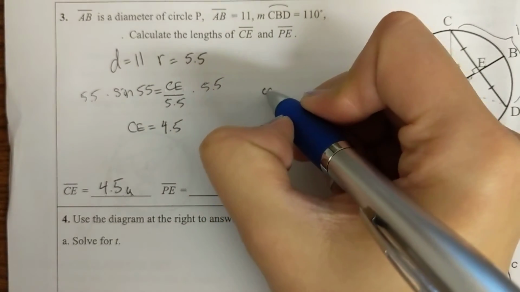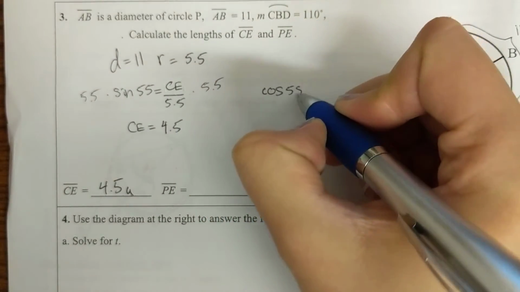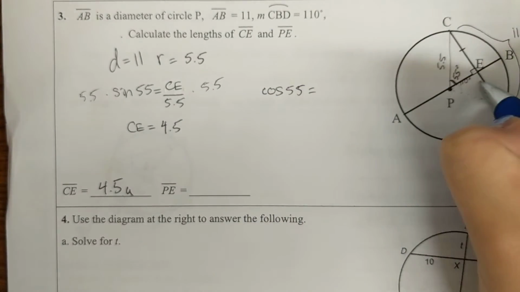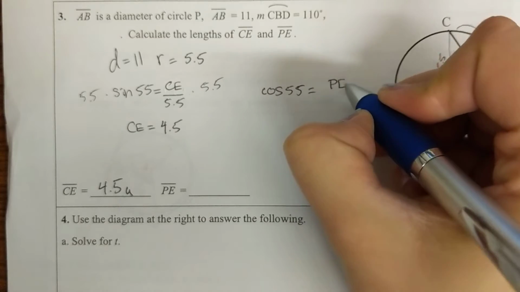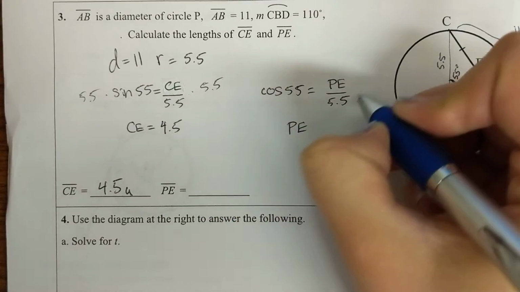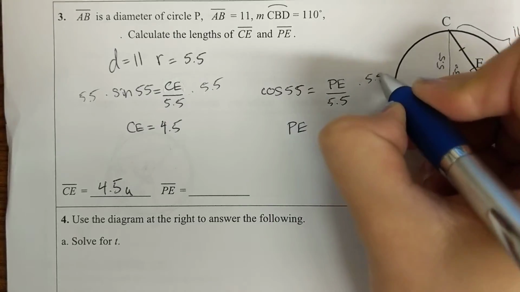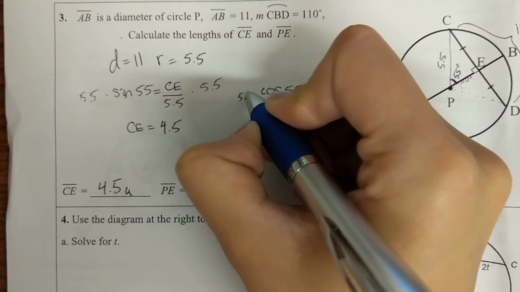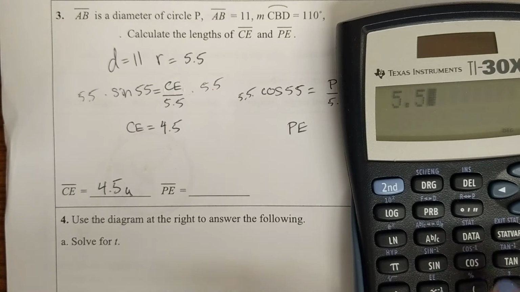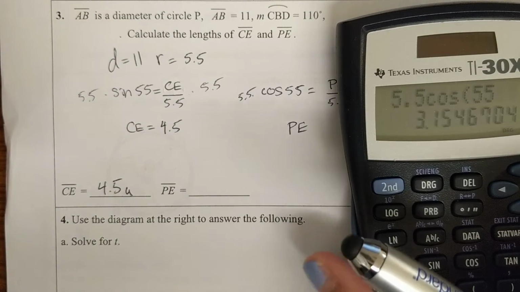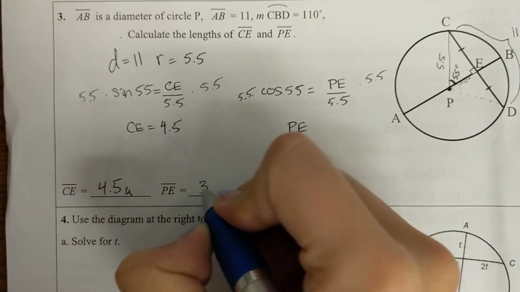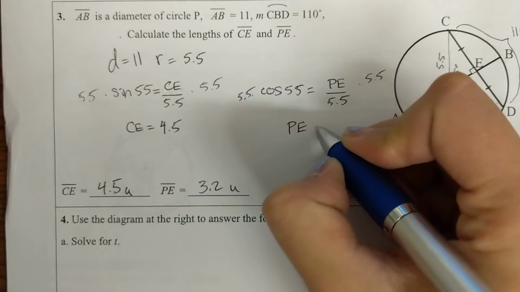And then cosine. Set it up the same way. Cosine of 55 is equal to PE, our adjacent side, over 5.5. PE, we need to times both sides by 5.5. And we get 5.5 cosine 55 is 3.2. 3.2 units.